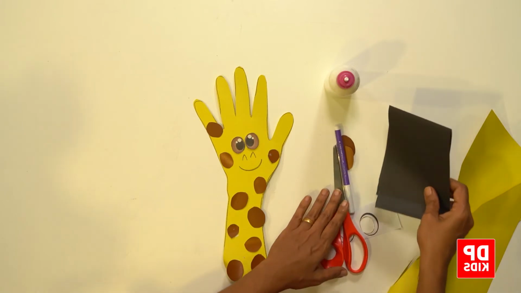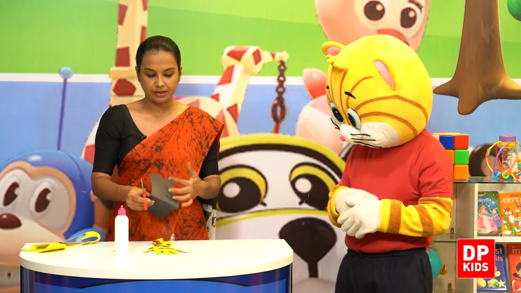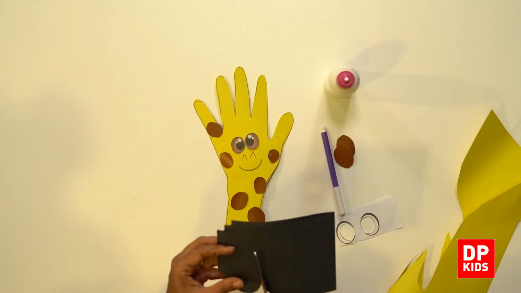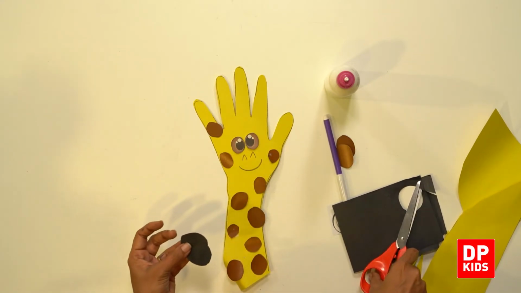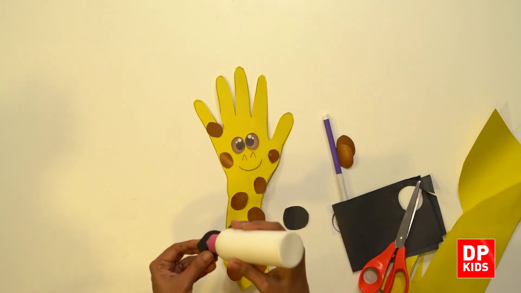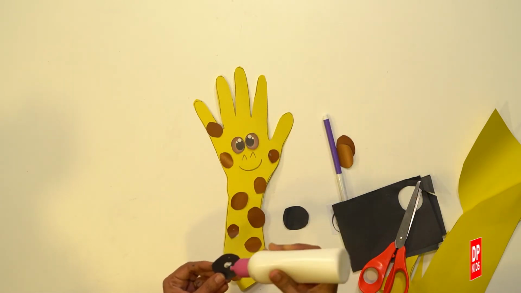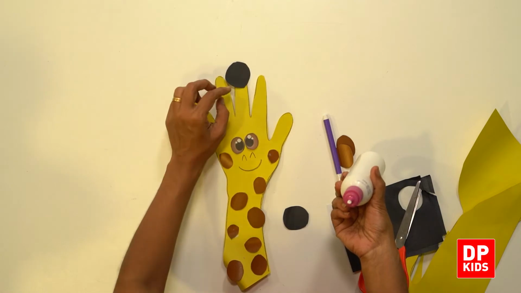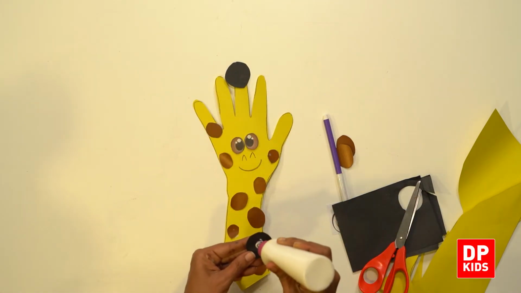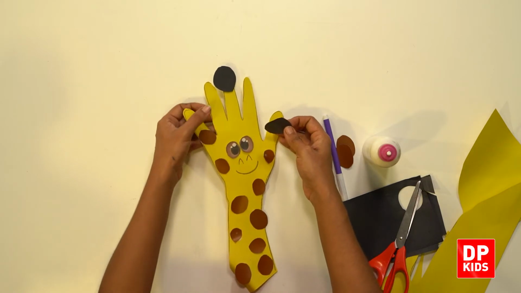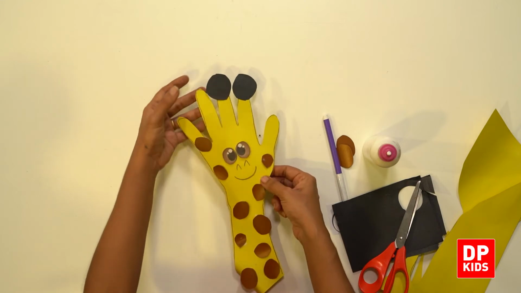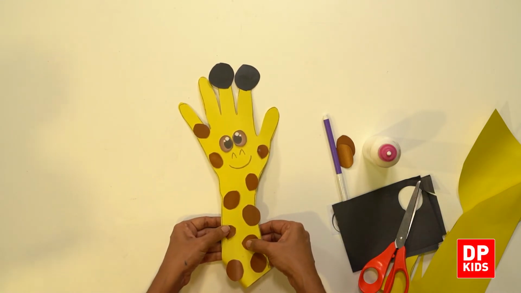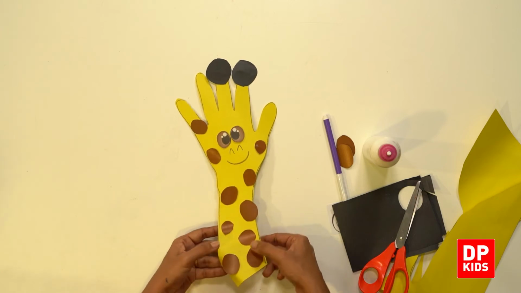And 2 horns in black circle. Yes. So here is a giraffe with a handprint.